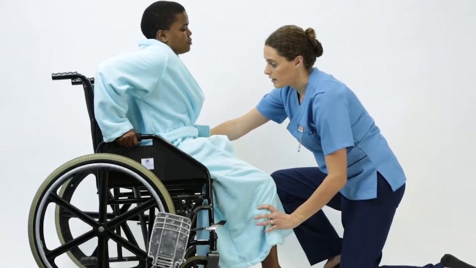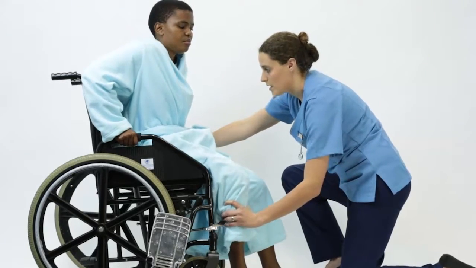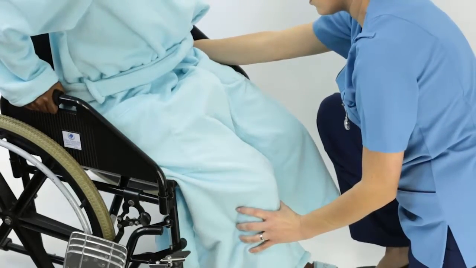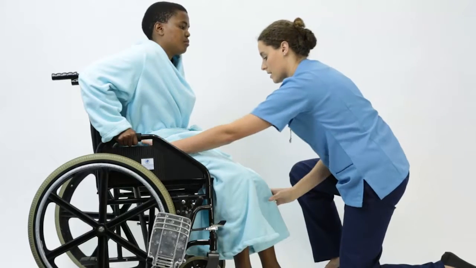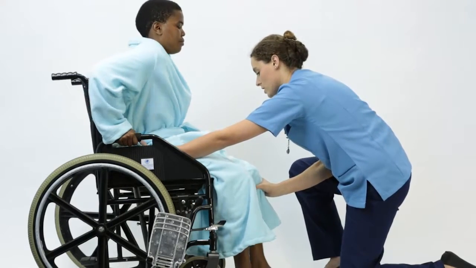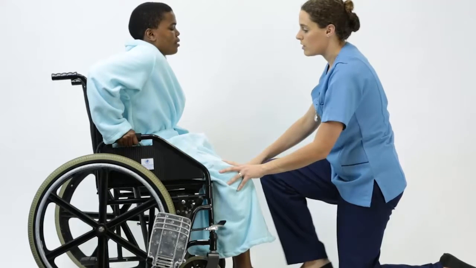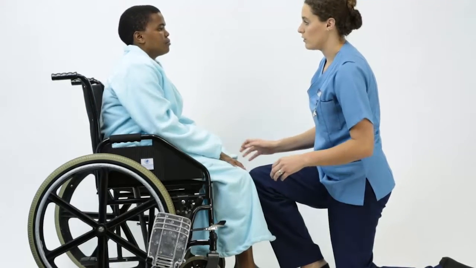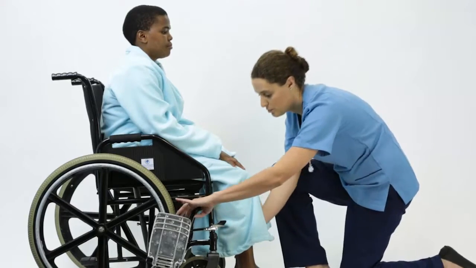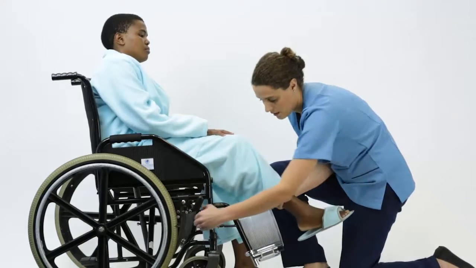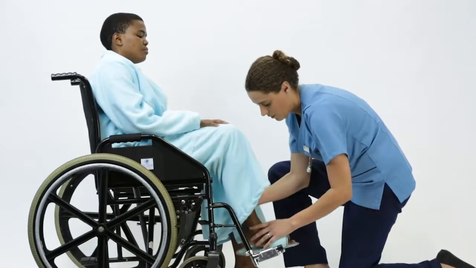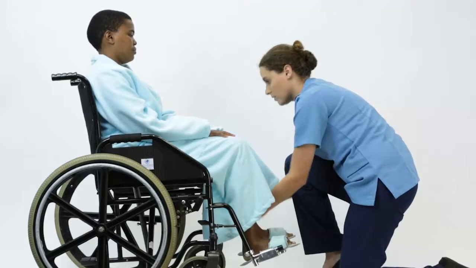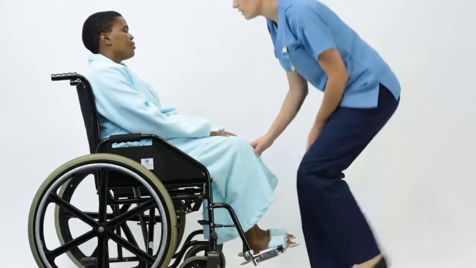Firmly push the patient's knee, still keeping the hip stabilized, so the patient pivots backward. Repeat the procedure for the opposite side and continue until the patient is repositioned to the back of the wheelchair. Assess the patient's alignment in the chair. Gently place the patient's feet on the footrests if a wheelchair is used. Make the patient as comfortable as possible.